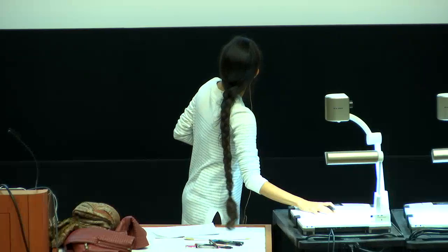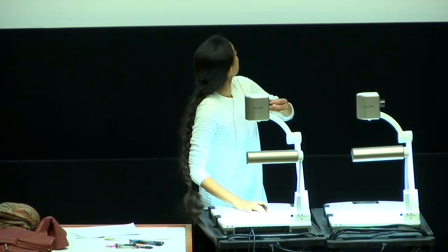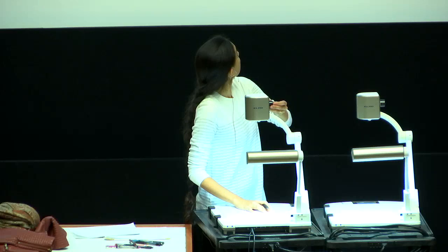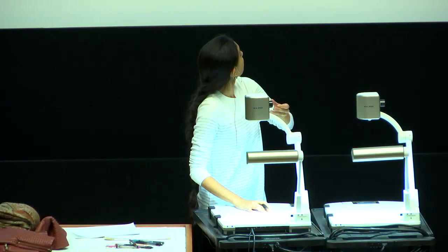So I'm going to give you just a little bit of time. Can people read this at the back? Is it too small? Too small? Is this better? Yeah, okay. Everyone can read at the back? Yes? Okay, great.